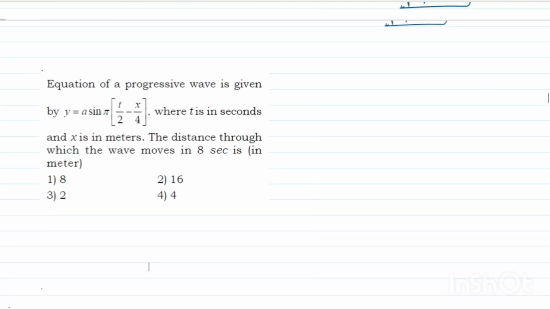Let us see the next question. The equation of a progressive wave is given as y equals a sin pi into t by 2 minus x by 4, where t is in seconds and x is in meters. The distance through which the wave moves in 8 seconds is what they are asking. So y equals a sin pi into t by 2 minus x by 4.